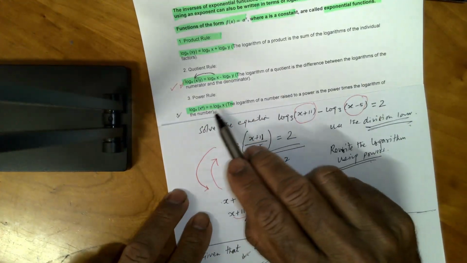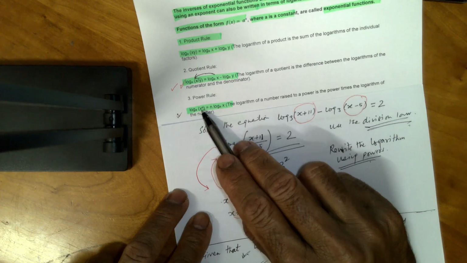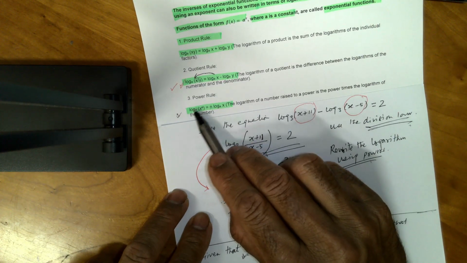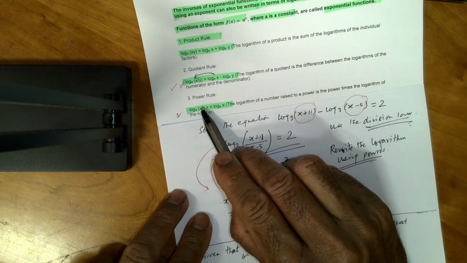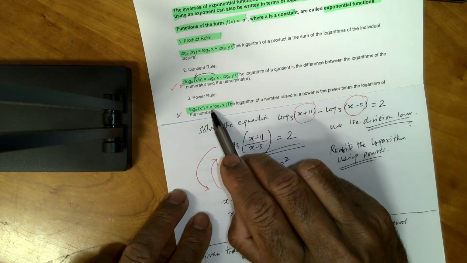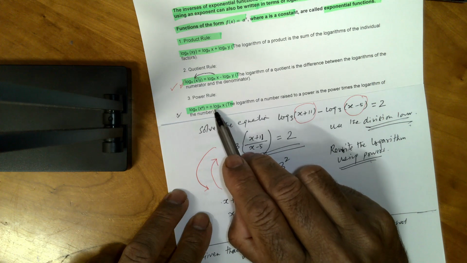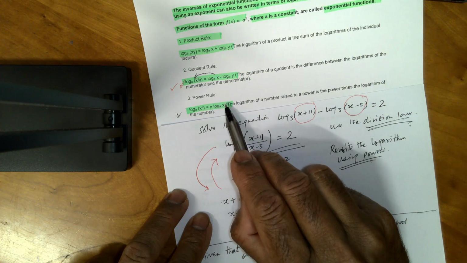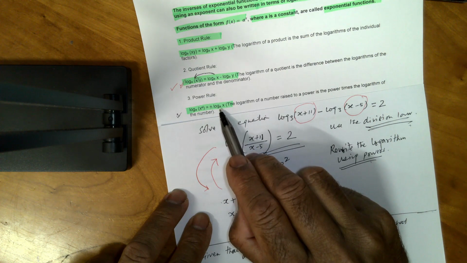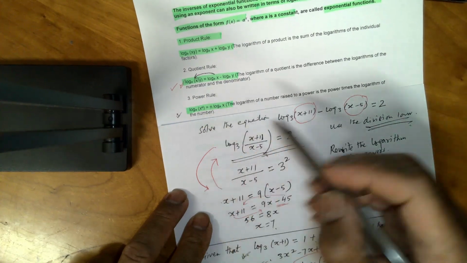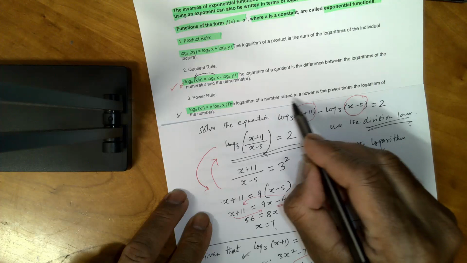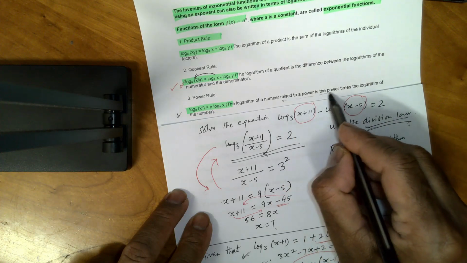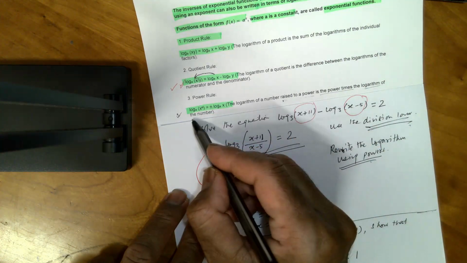Okay. So in the power rule, you see here, you have logarithm of x to the power n to base a can be written as n logarithm of x to base a. Okay. So this is where it says logarithm of the number raised to the power is the power times the logarithm of the number.